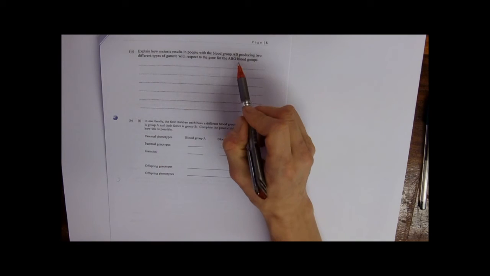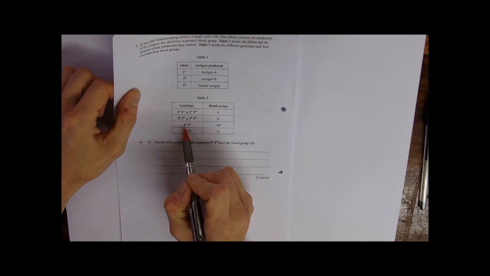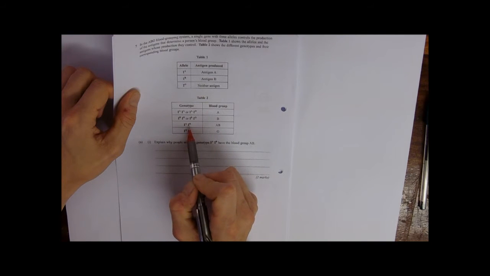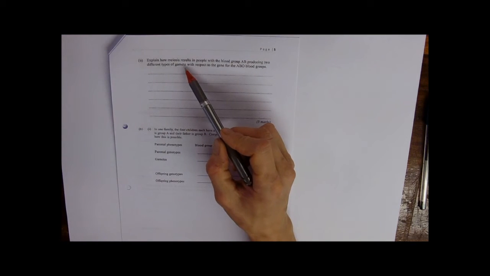And here this information is telling you that our genotype is heterozygous. So we've got the IA and the IB. So this is heterozygous. And we're producing different types of gamete, so gametes that are not identical.